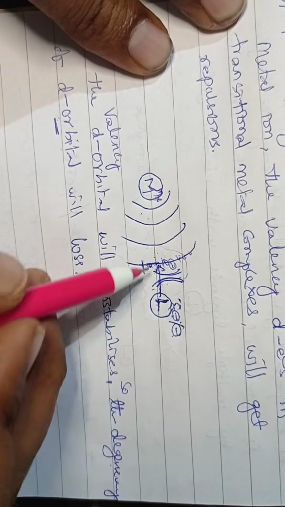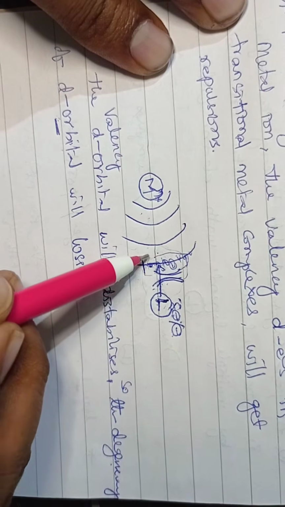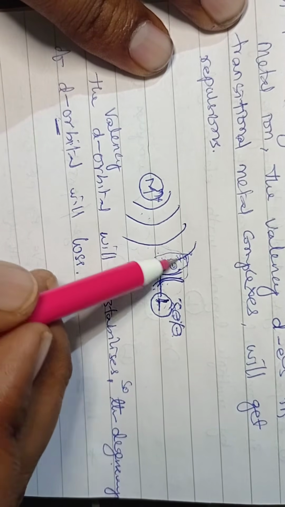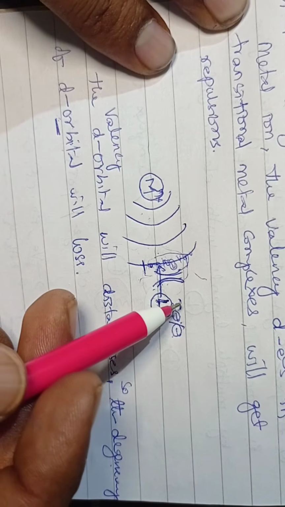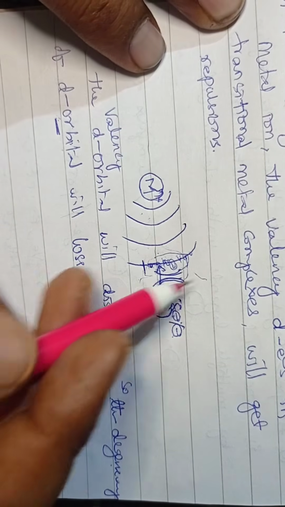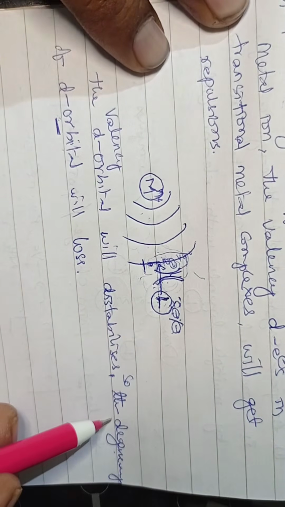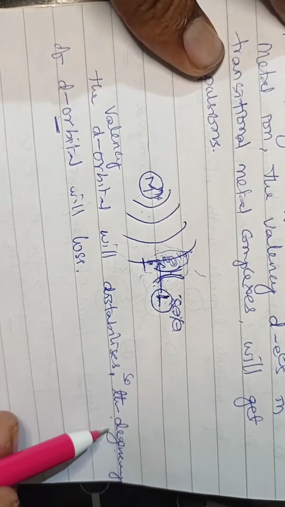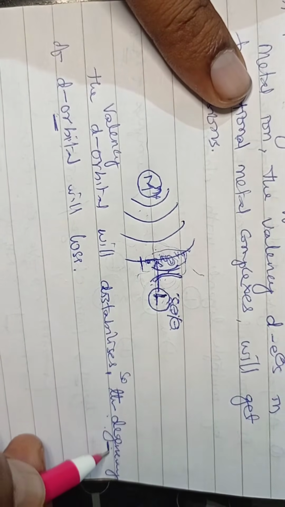To get far away, the valency orbital splits into different energy levels. That splitting of the valency d orbital is nothing but loss of degeneracy. So before going for that, we have to know the terminology of degeneracy.